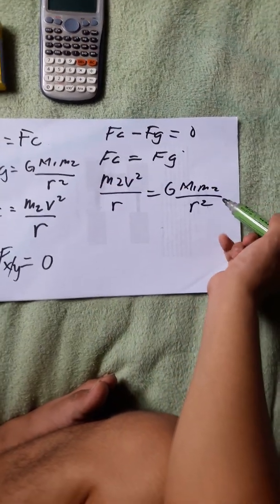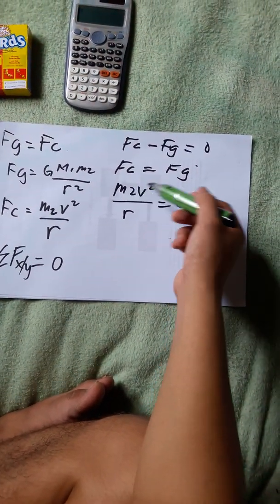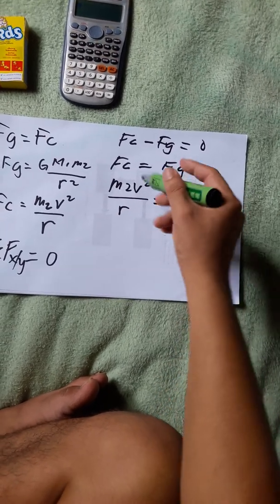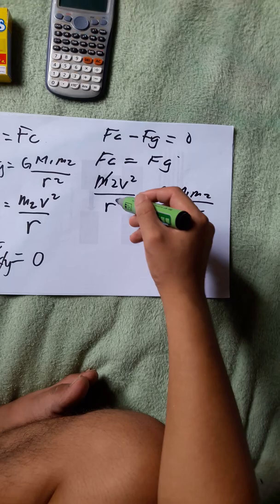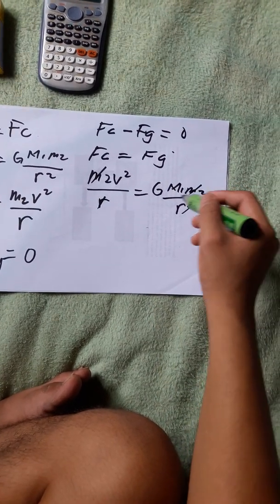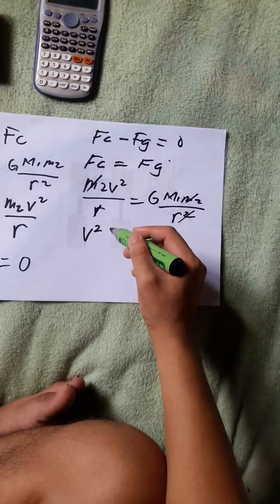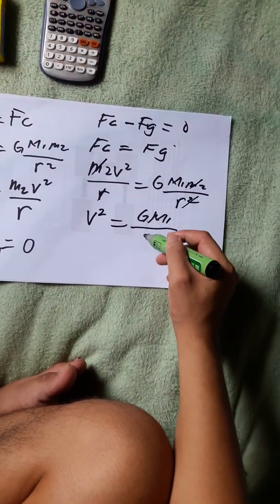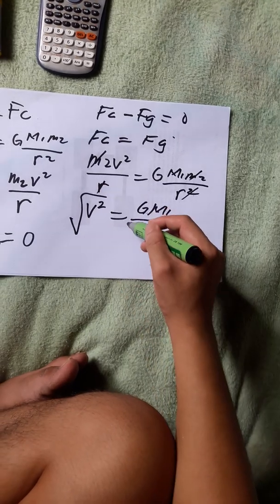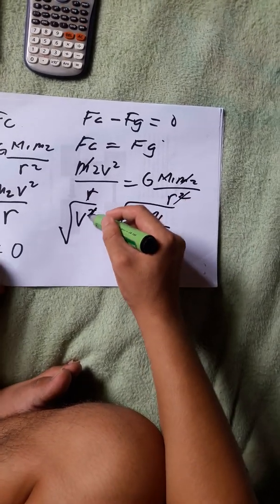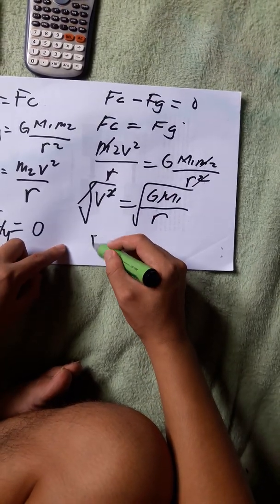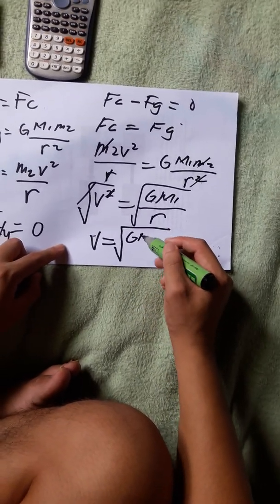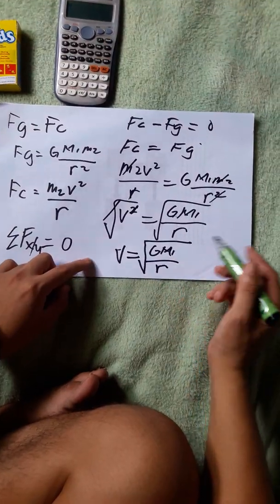So we look at both sides. We have M2 here and M2 here, and R and R squared. So we cancel out R and M2 on both sides. So V squared is just equal to G times M1 over R. Square root both sides. Then we have a formula: V is just equal to the square root of G times M1 over R.